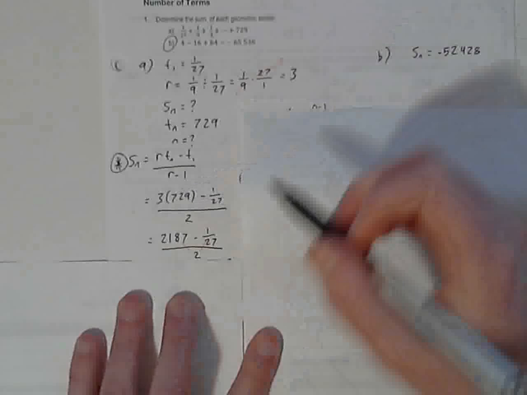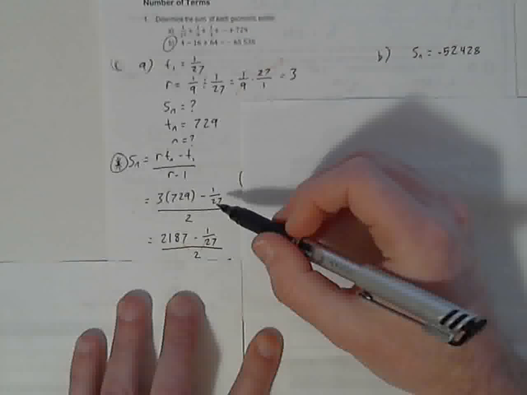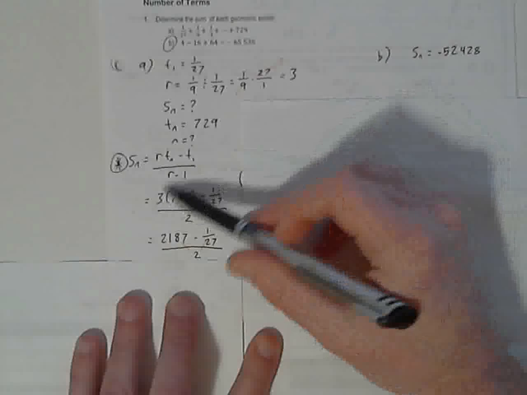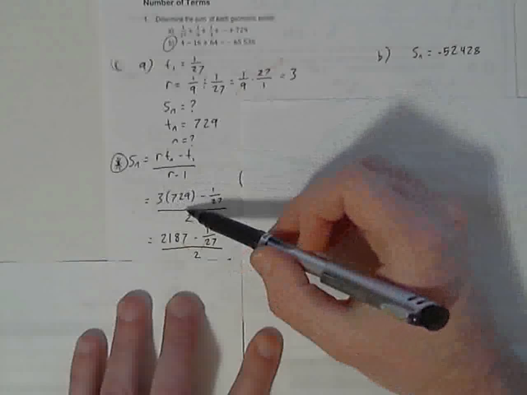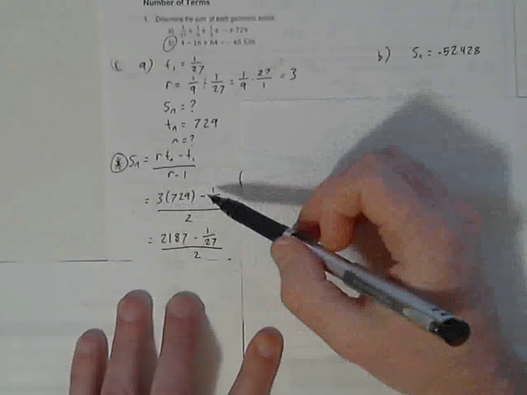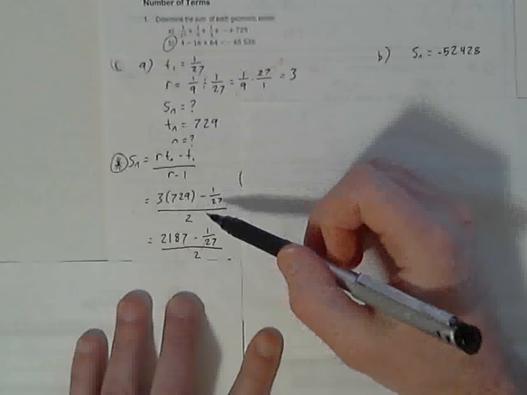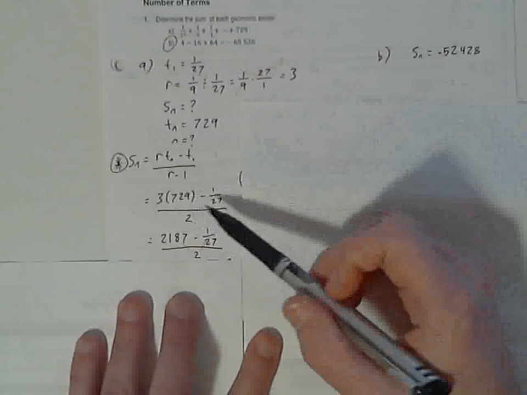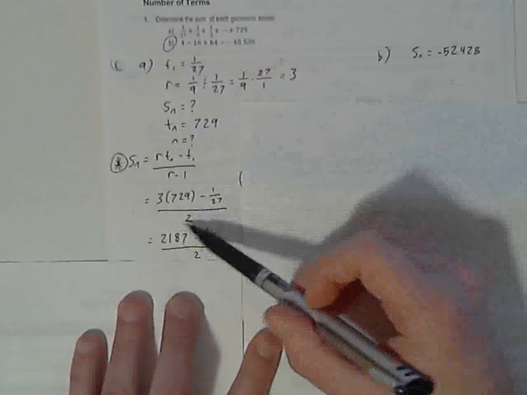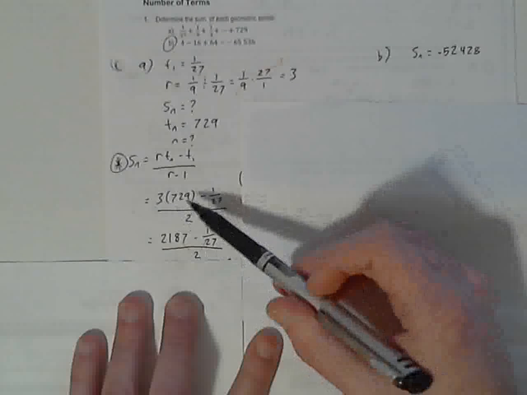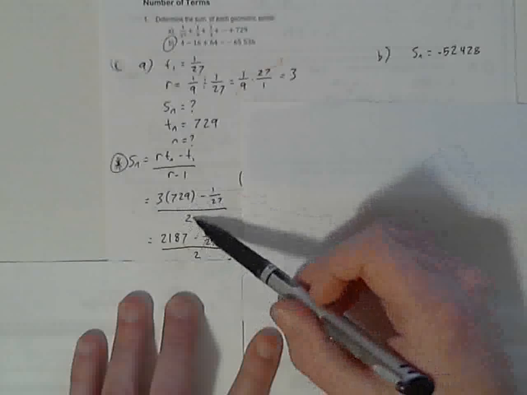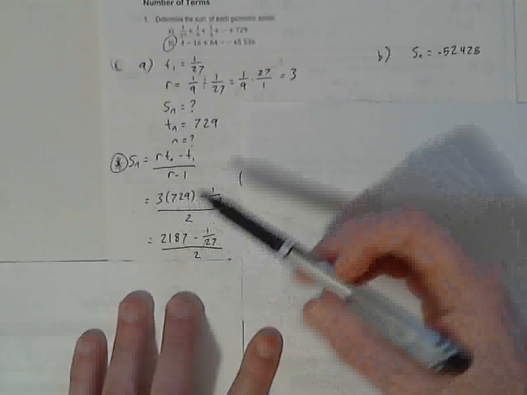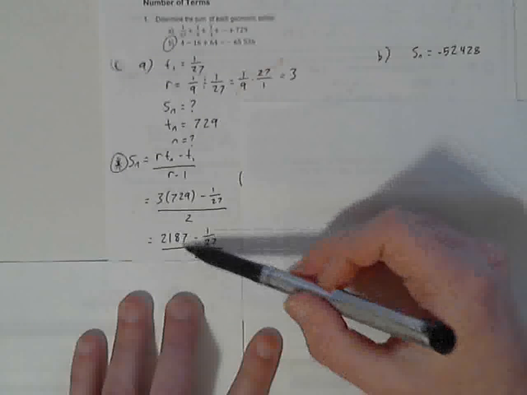It's already going to turn our numbers pretty awful. There's actually another thing you could do, which is when you're dividing a polynomial, so multiple terms on top, if it all divides by 2, for instance, that means you actually divide each number by 2 individually. And that seems to be the easier way in this one, so that was the first thing I did. So I rewrote it 2187 divided by 2, subtract 1/27 divided by 2.